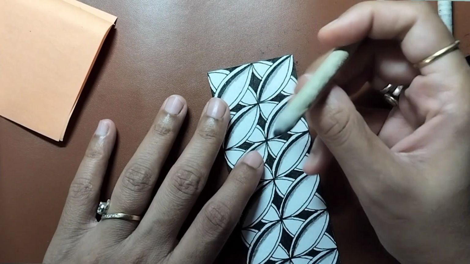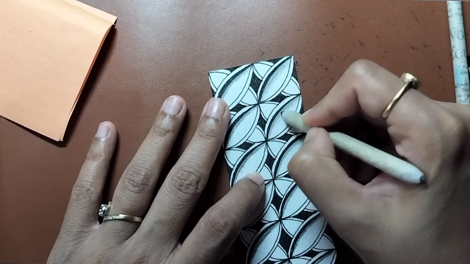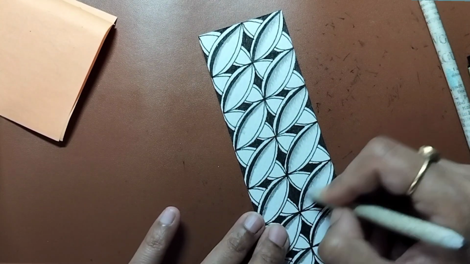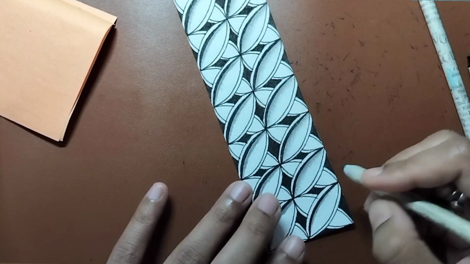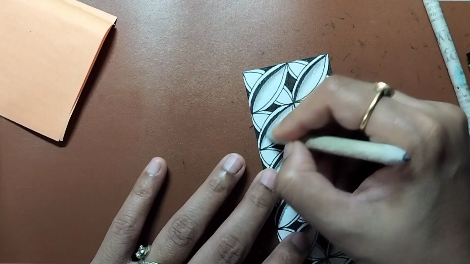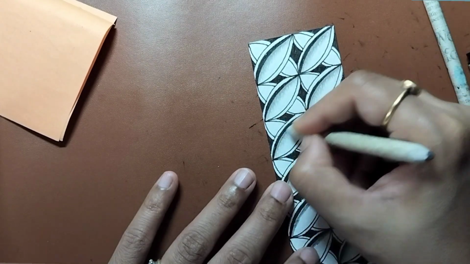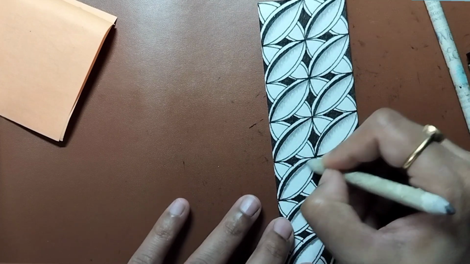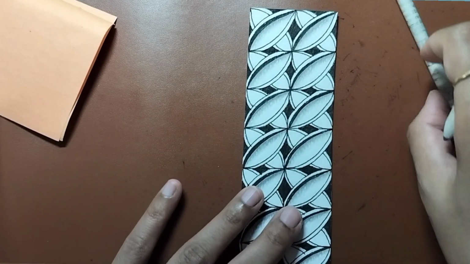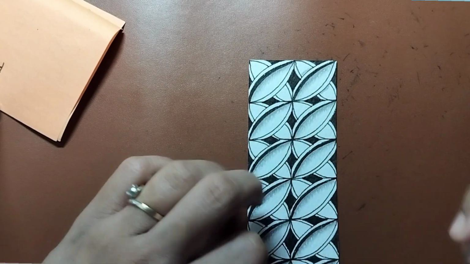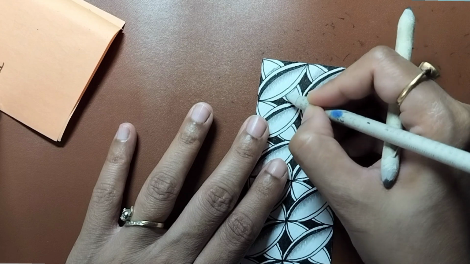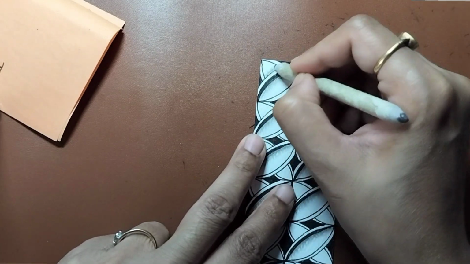Let's blend this much first. Soften the graphite. Don't cover up the entire section, just bring it to about half. Yes, and the second rice shape, I'm just going to add some shadow at the intersections like this. Yeah. Alternatively, you can also add some weight to this one.